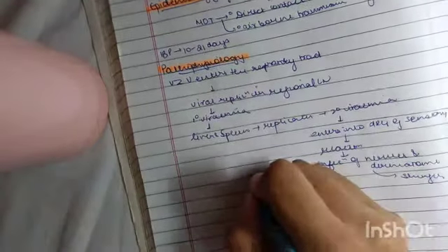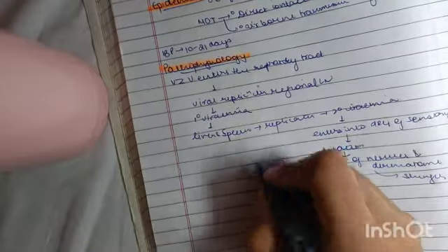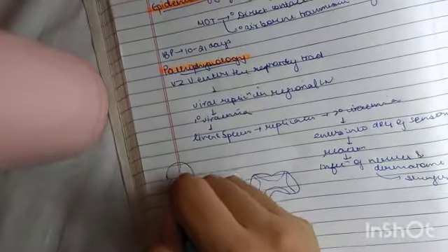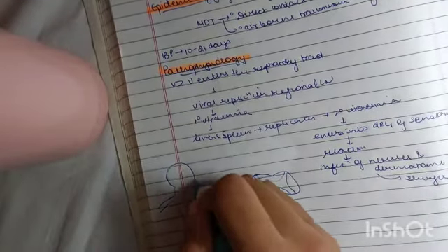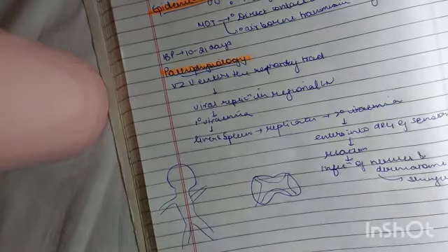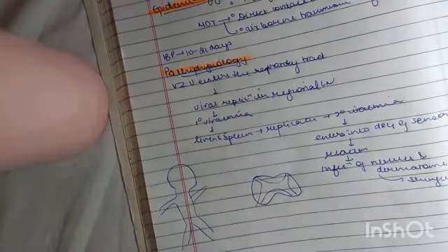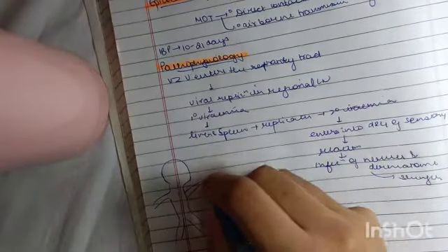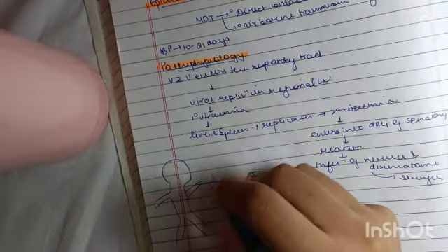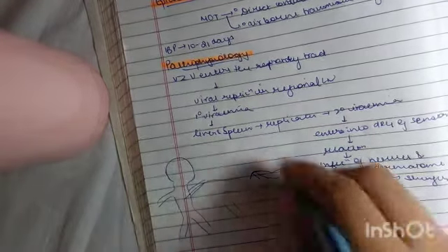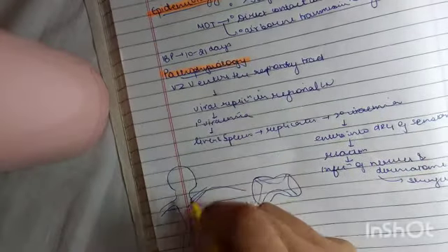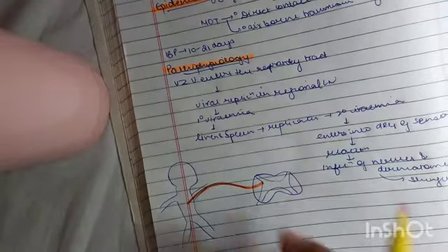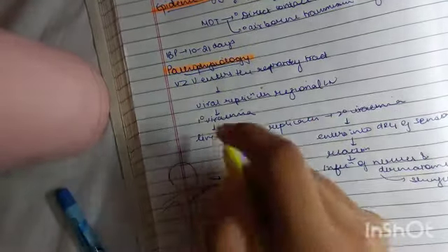Now I will draw a diagram through which you will probably better understand what I was explaining in the introduction part. Suppose this is our spinal cord or the ganglion, and this is our person. I definitely did not intend to make the head so big. It literally looks like hydrocephalus, but excuse me. Now, suppose there's this sensory nerve, and let me change the color. This is the sensory nerve, and this is the dorsal root ganglion.